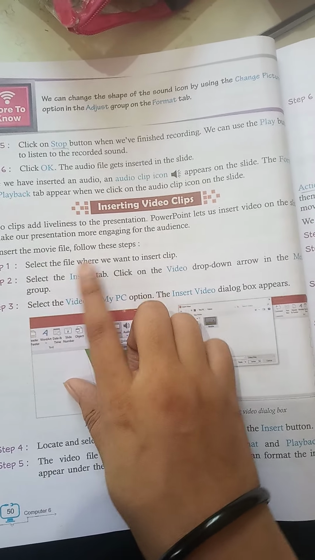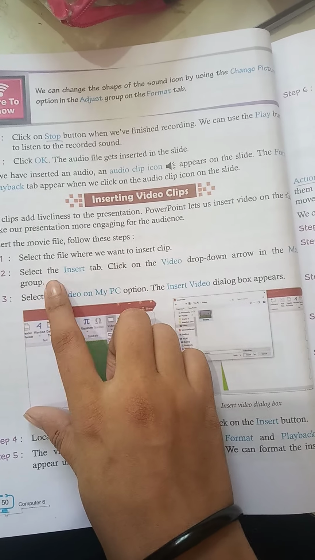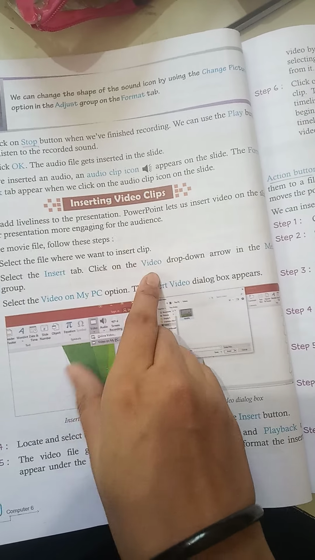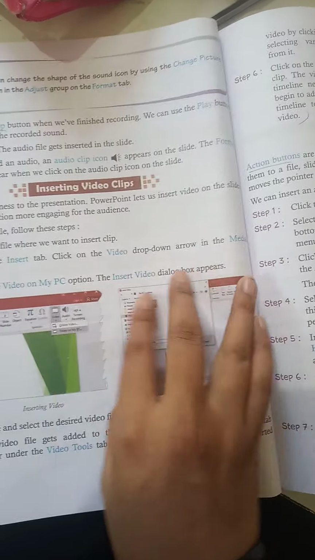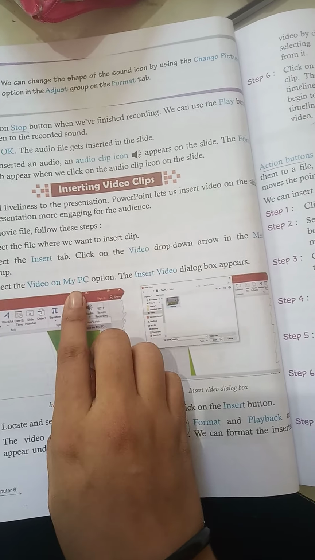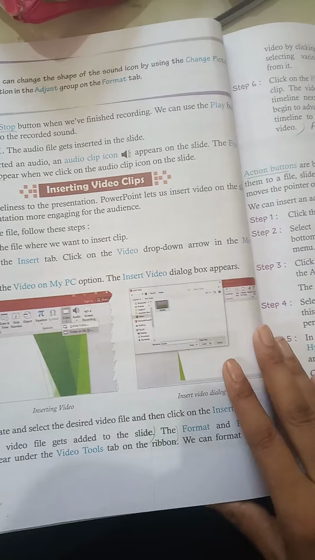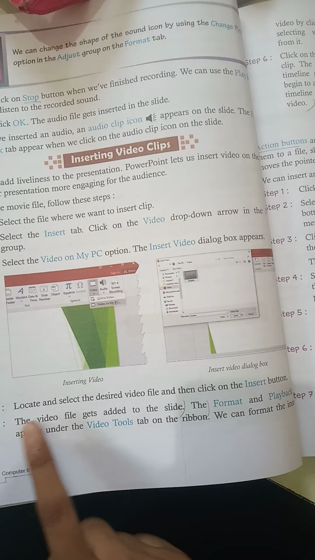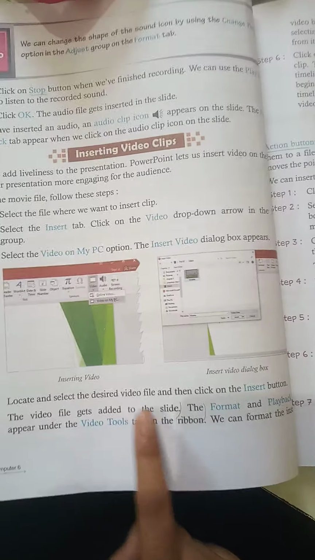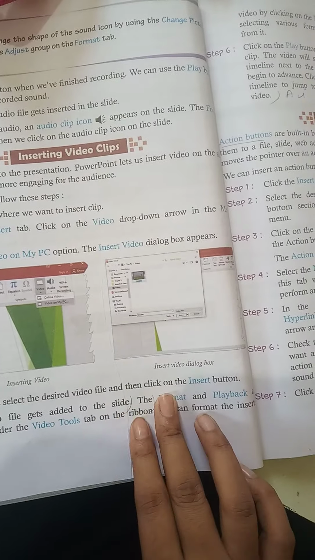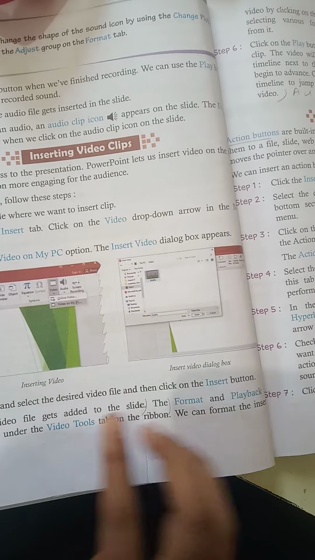Step 1, select the slide where we want to insert the clip. Step 2, select the Insert tab. Click on the Video drop-down arrow in the Media group. Step 3, select the Video on My PC option. The Insert Video dialog box appears. Step 4, locate and select the desired video file and then click on the Insert button. Step 5, the video file gets added to the slide.